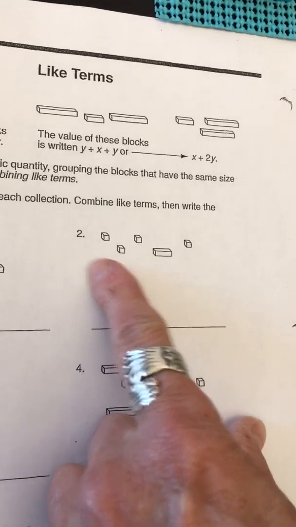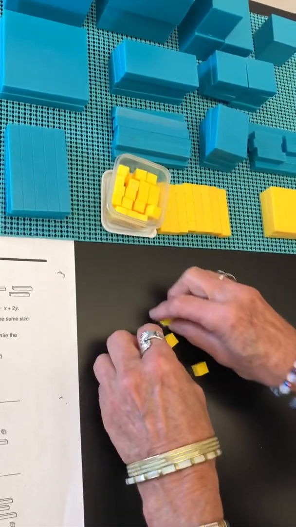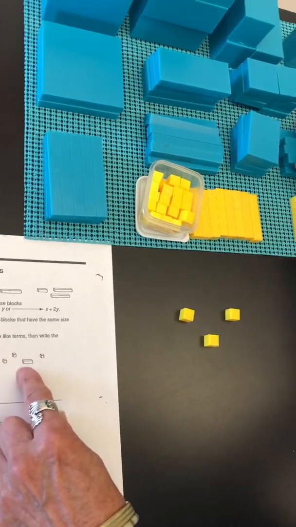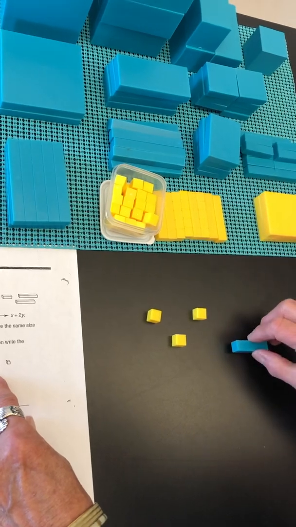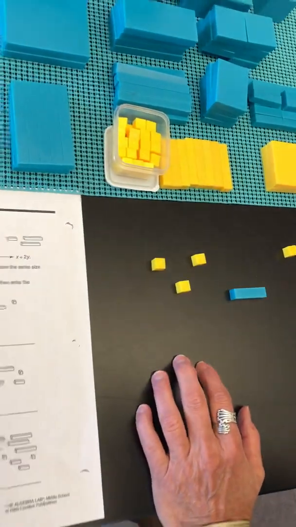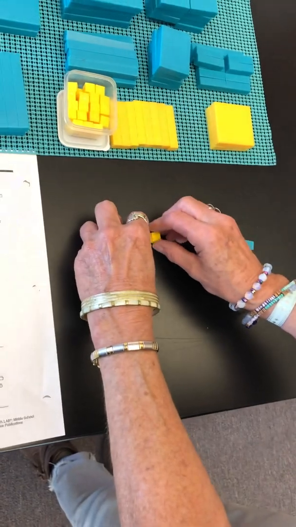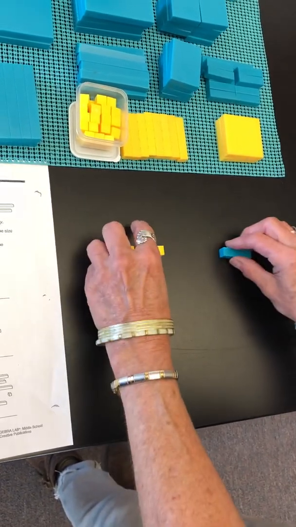So here we have some little units, right? So we'll take a couple of those units out. We have 1, 2, 3. What's this one? Well, it's not a y, it looks like an x, right? So take the x out, and then another unit, right? So again, we're going to combine the like terms together and put those 4 units together any way you want.